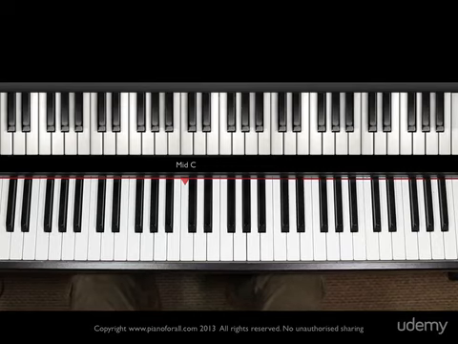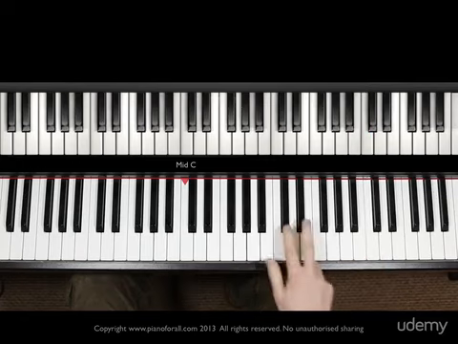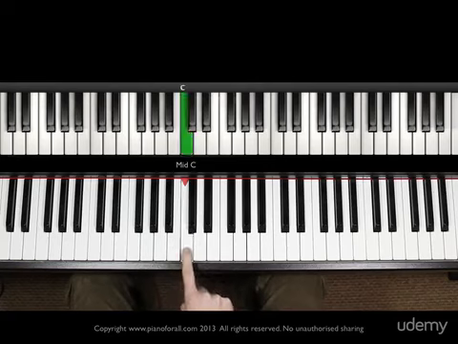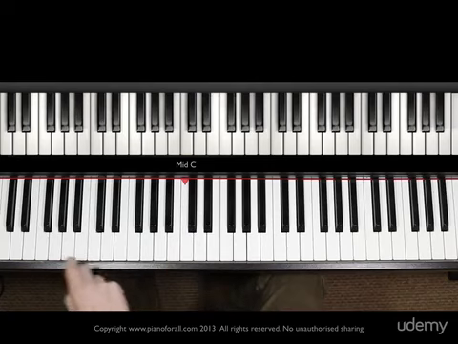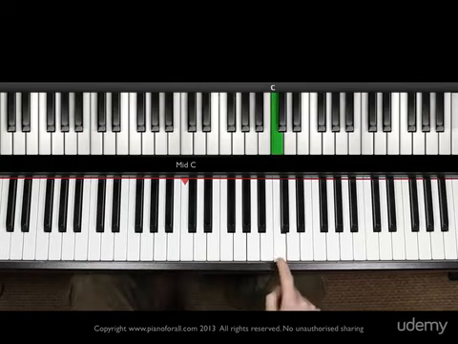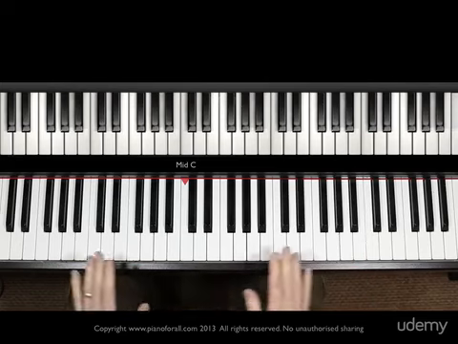So let's find a C note. That's the note before the two black keys. So before the two black keys, that's another C note. And again, another C note, and another C note. So they're all exactly the same note, C, but at different pitches.